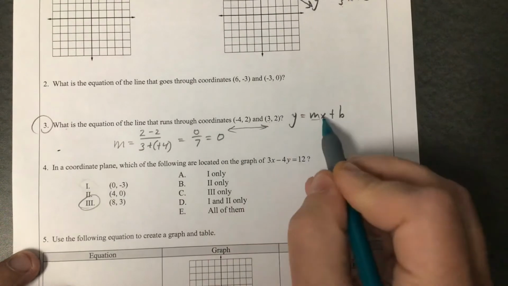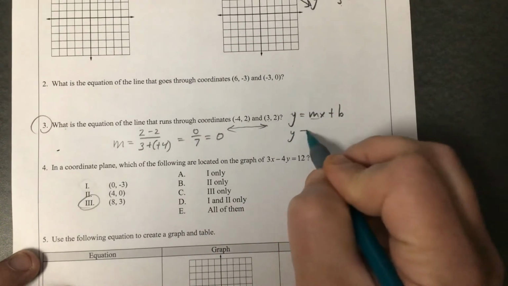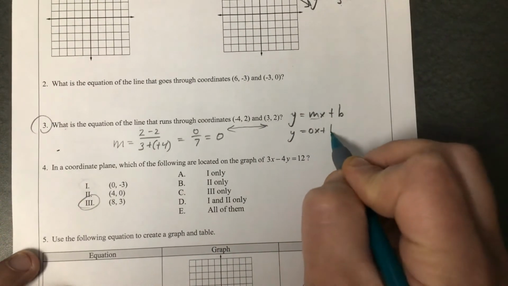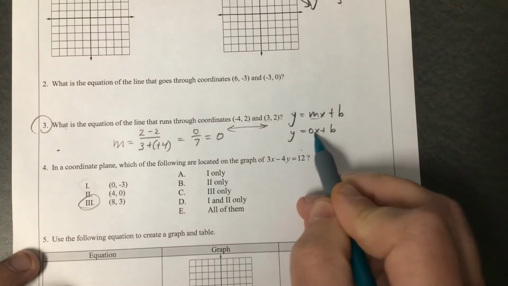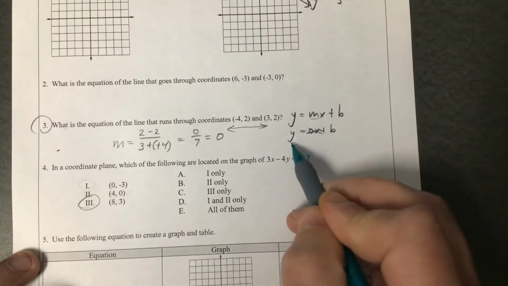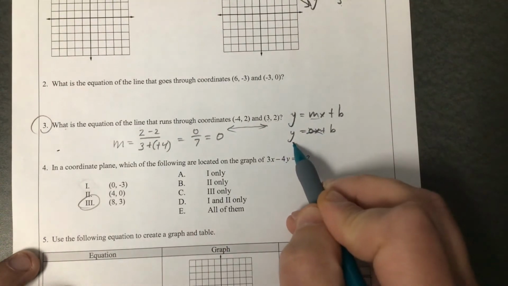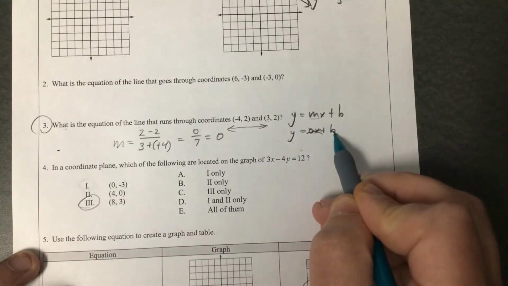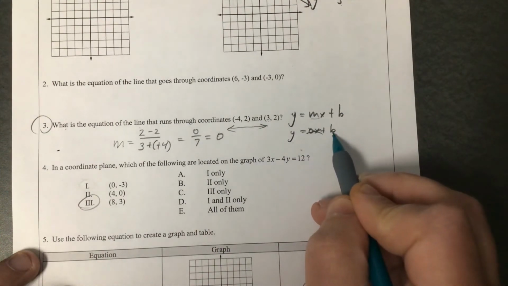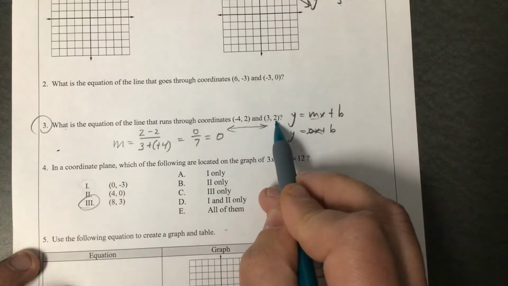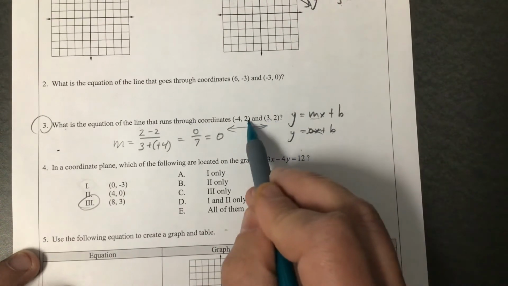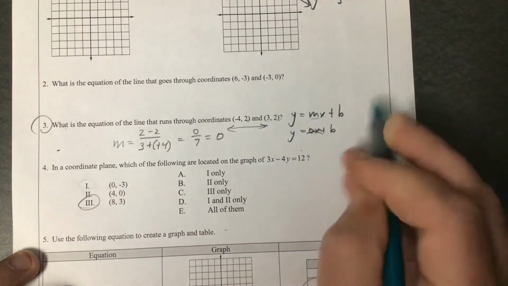From there, we can substitute in our 0, so we'd have y equals 0 times x plus b, but 0 times x is going to just be 0 no matter what. So really, it's going to be y is equal to whatever my y-intercept is. Or in this case, it looks like my y-intercept is going to be 2, because these are both 2, which means this goes straight across.